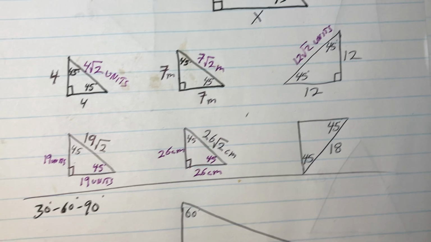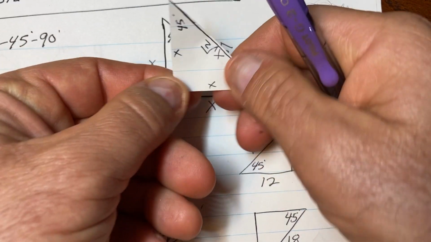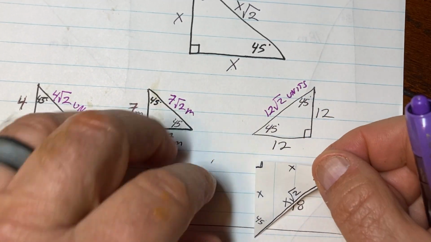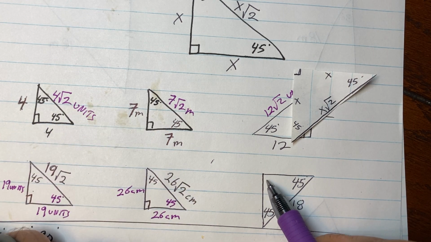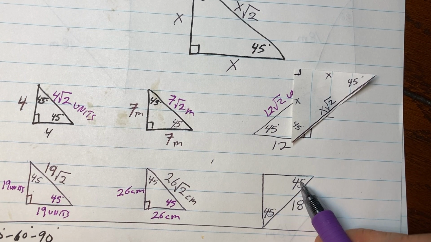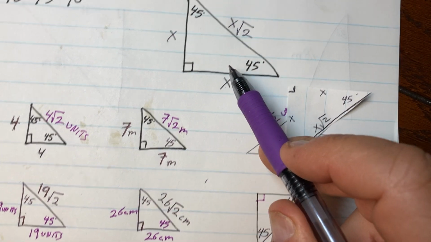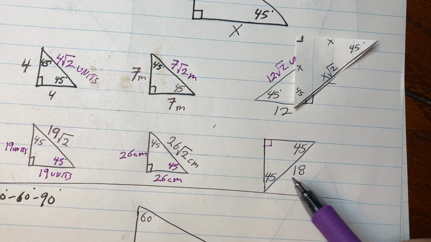Then we do this one. They took this triangle and rotated it. So it's still, wait, is that 90? It doesn't say 90. These three angles have to add up to 180, so this would have to be 90. So yes, this will work. It's a 45, 45, 90.